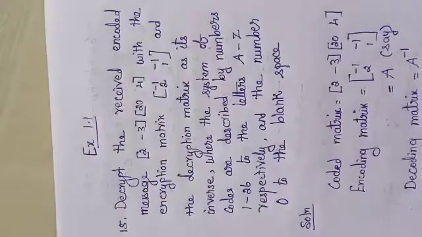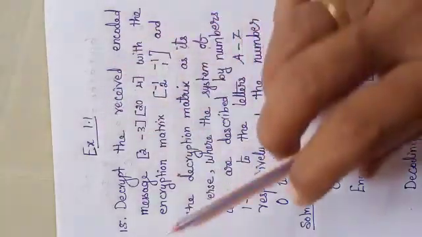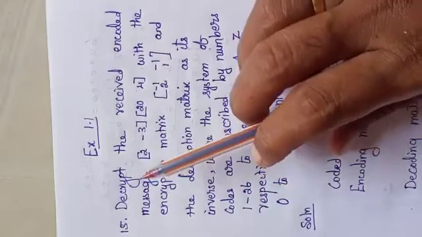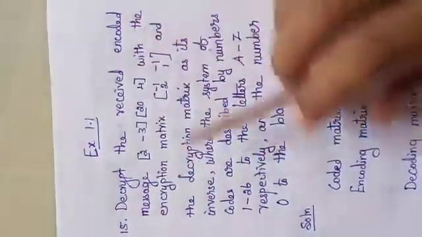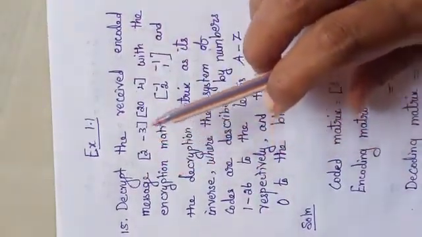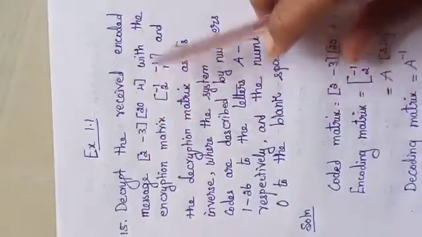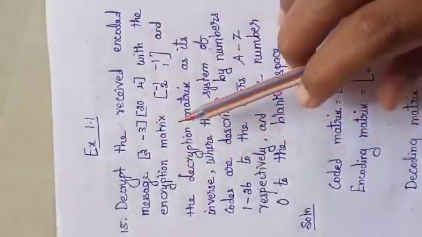Shall we move to that problem? Listen, exercise 1.1, problem number 15. Decrypt the received coded message 2, minus 3 and 24 with the encryption matrix.